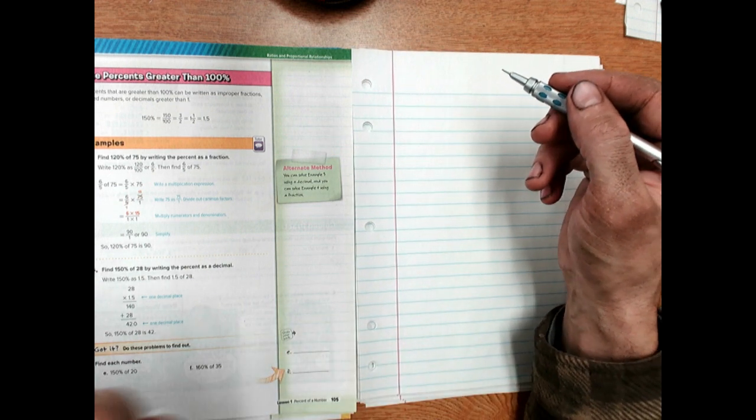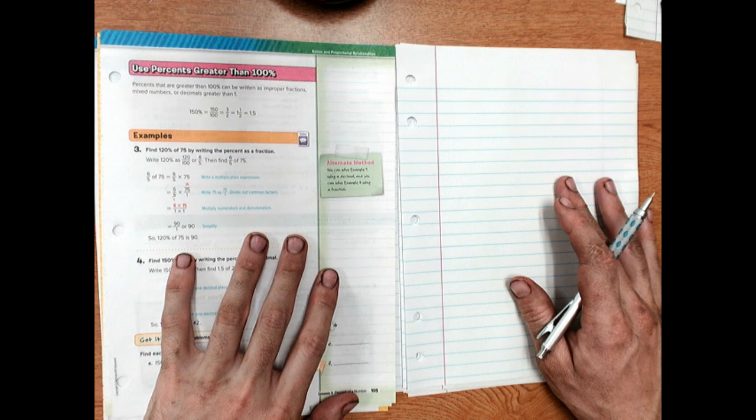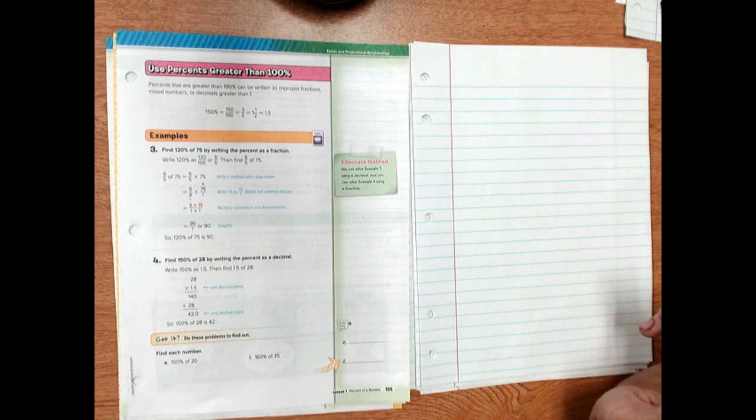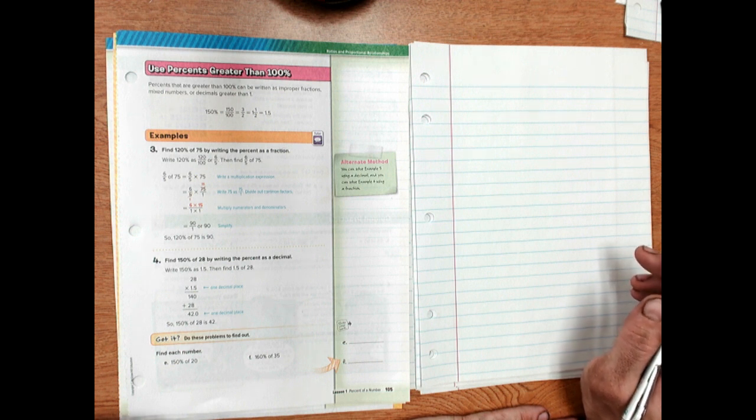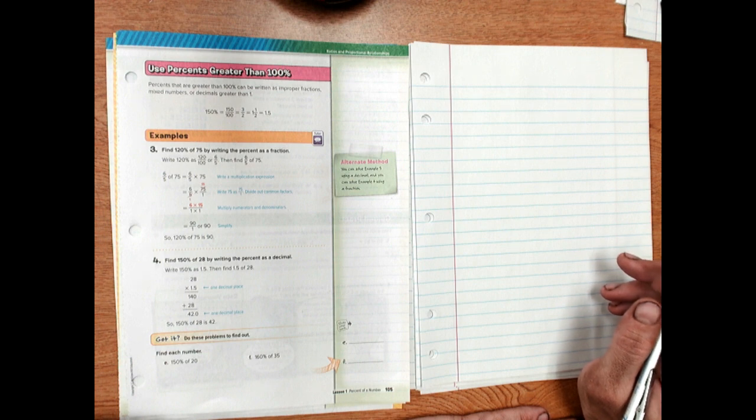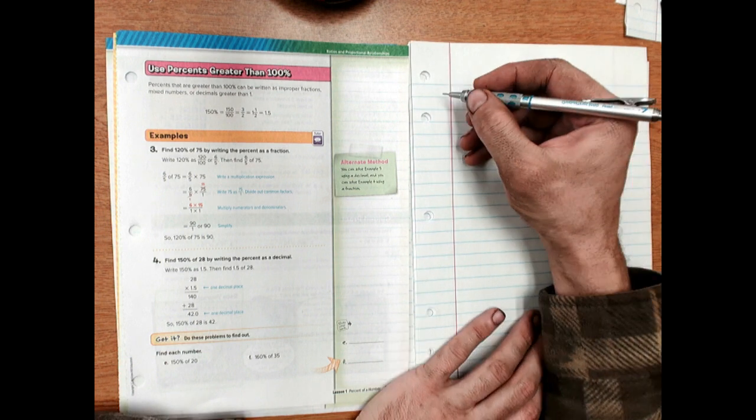Using percentages greater than 100. Percentages that are greater than 100 can be rewritten as improper fractions, mixed numbers, or decimals greater than 1. 150% equals 150 over 100 equals 3 over 2 or 1.5. Example number 3.